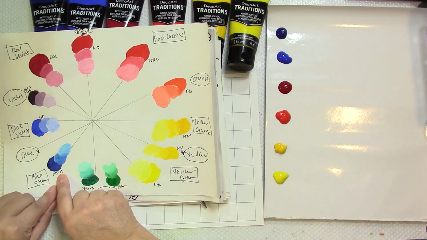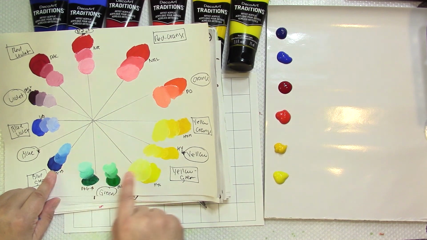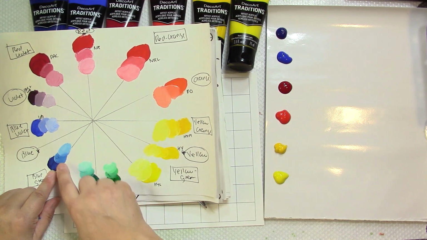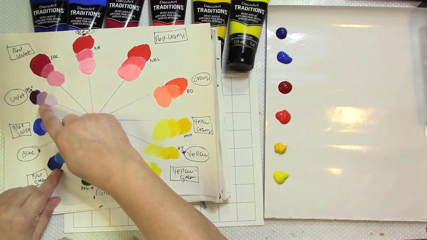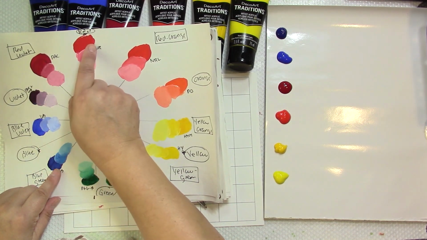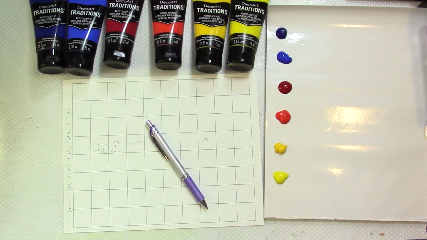And we automatically think, well, it leans towards green, but really, if you think of the primaries, it leans towards yellow, and you get this as a result. And if you want to lean it towards violet, you really need to go towards the reds, and this is what happens in between. I hope that makes sense.